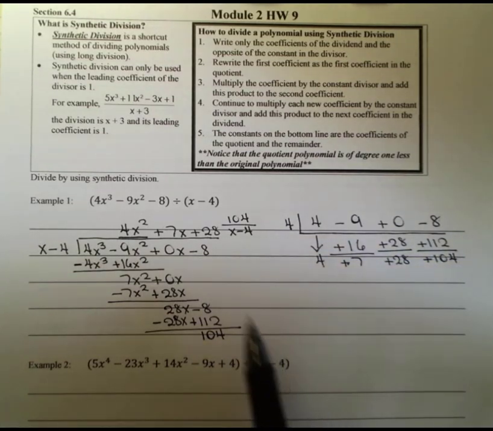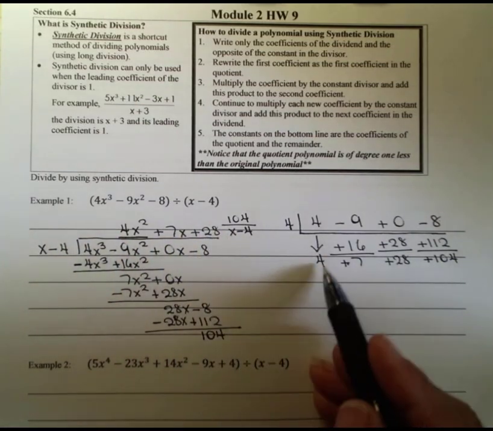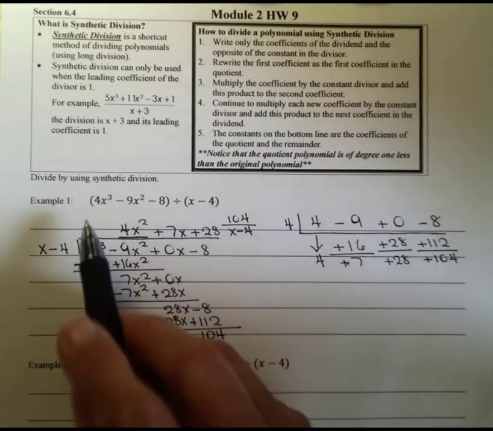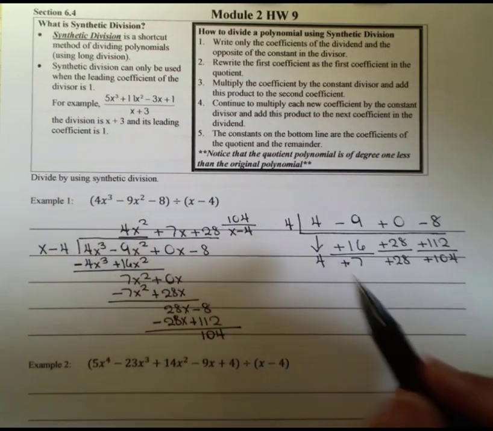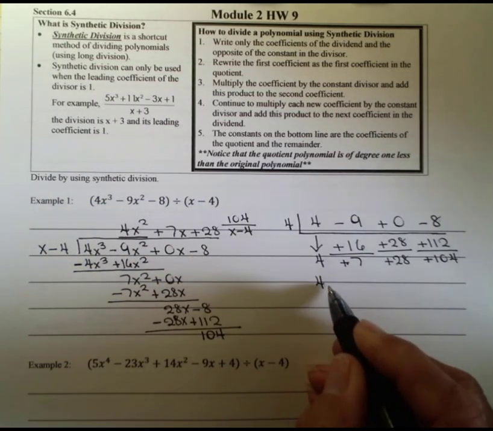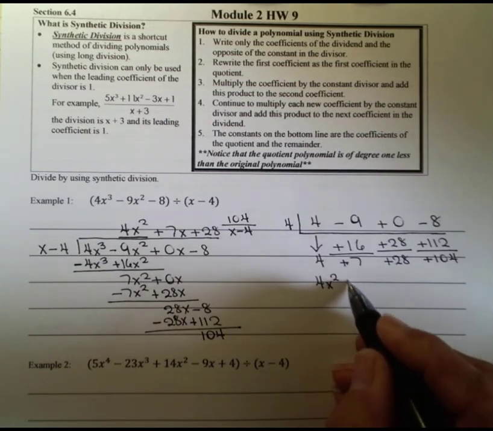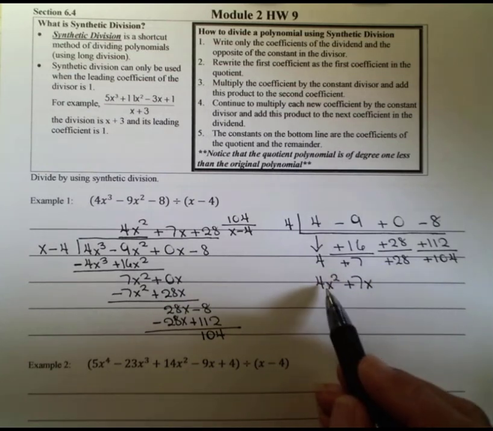Now, it looks like I've got the same coefficients that I have in my answer up here, so how do I figure out what the variables are that go with them? Well, it's always 1 degree less than what we started with. So I started with an x cubed. Now my first term is going to be 1 degree less, so it'll be an x squared. The next one is going to be the next variable, of course, would be stepping down.